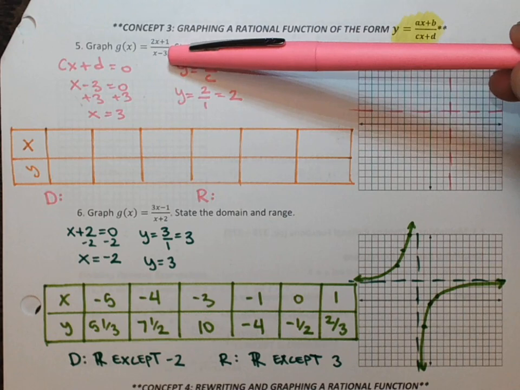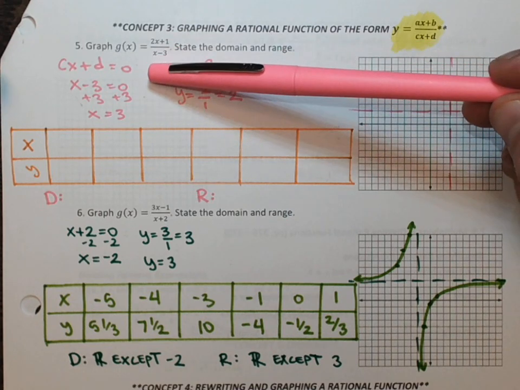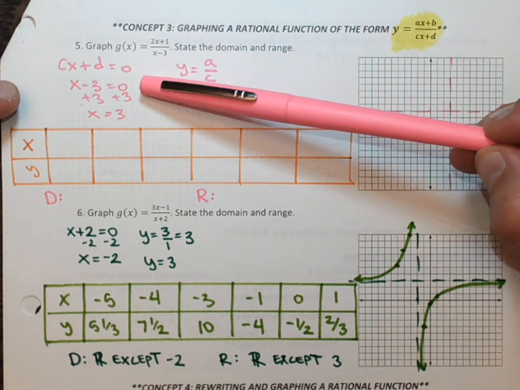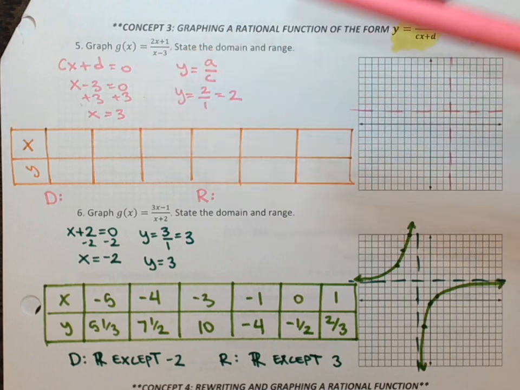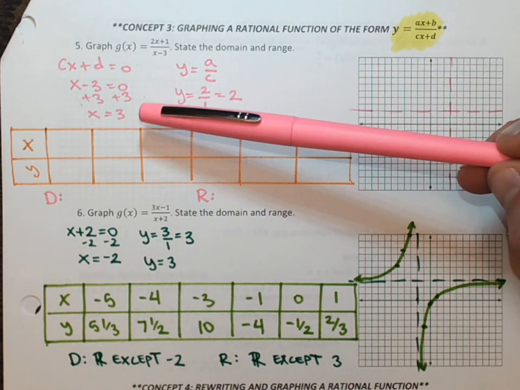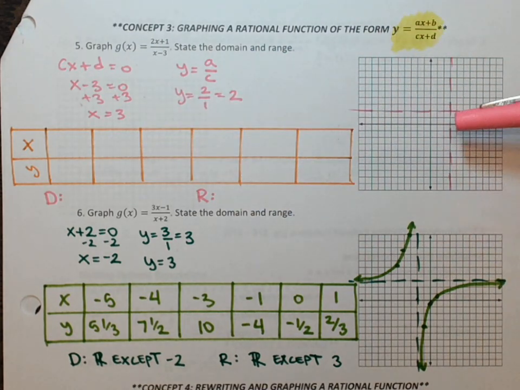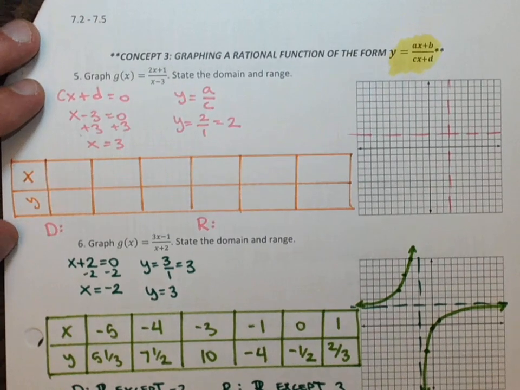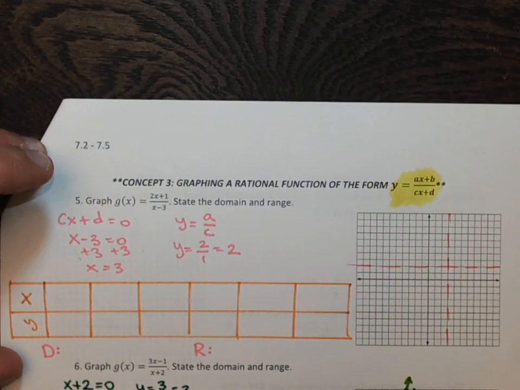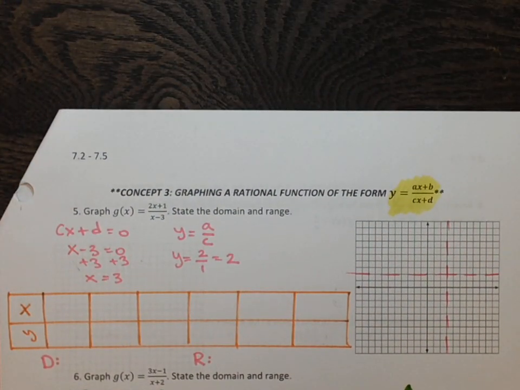This cx plus d is the denominator, and I set it equal to 0 just so you can kind of see, and then we add 3 and we get x equals 3. So our vertical asymptote, x equals h, which is 3 right there. I went ahead and did that one already. I didn't realize I'm showing the answer there to number 6. I'm going to scoot on down.